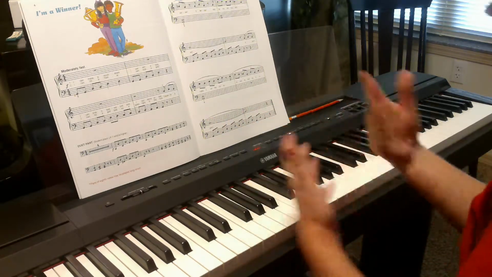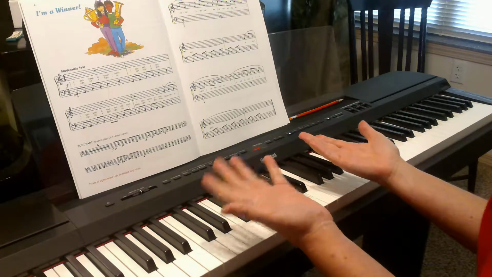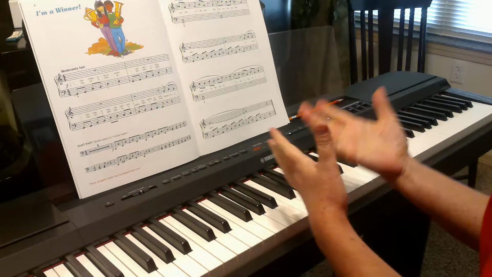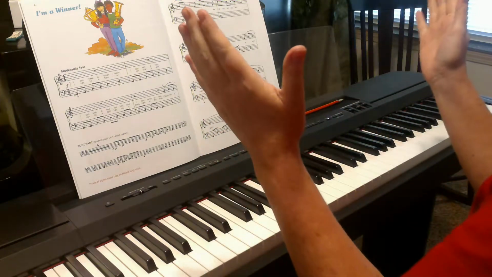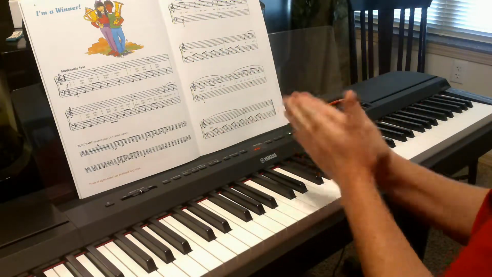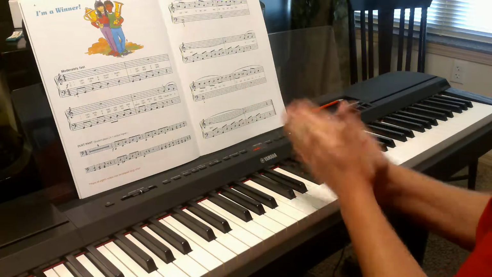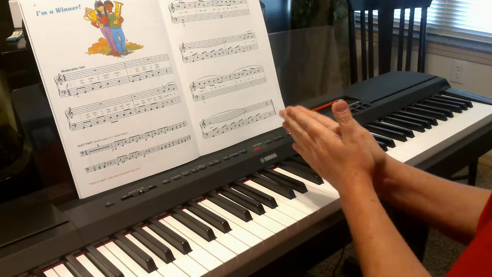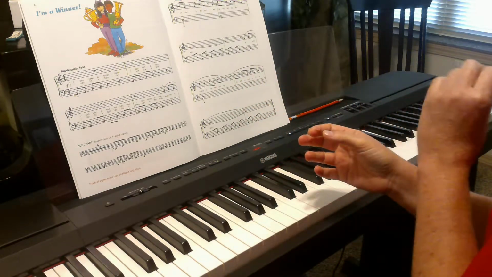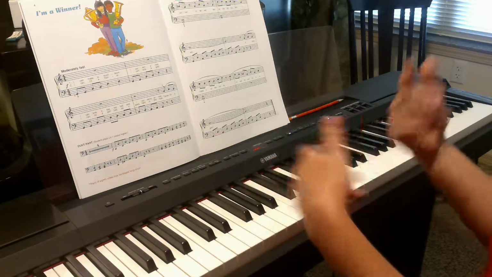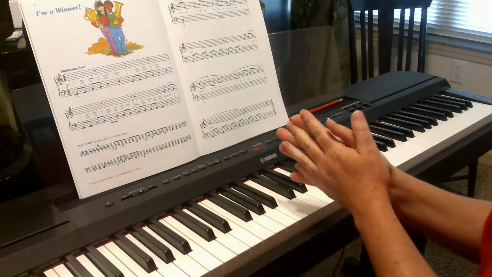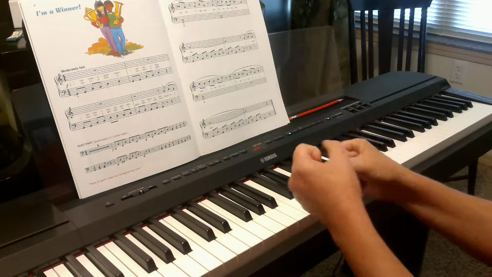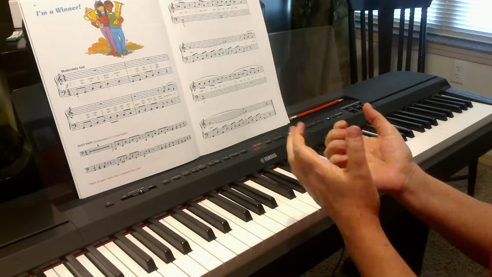So another way to think of swing, the eensy weensy spider is swung. The eensy weensy spider, that's a swung beat. Lots of children's songs are swung. You can probably sing a children's song and hear the swing in that. It doesn't have a lot of quarter notes. So that's another way to kind of get that into your head.